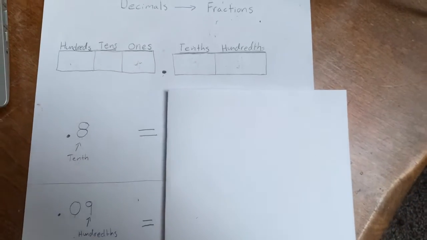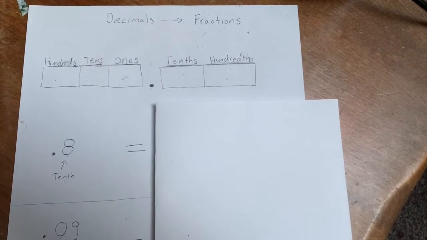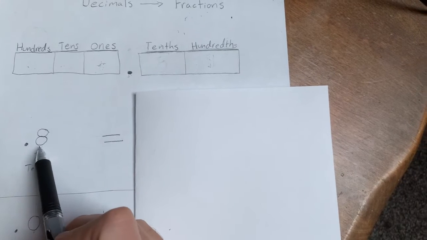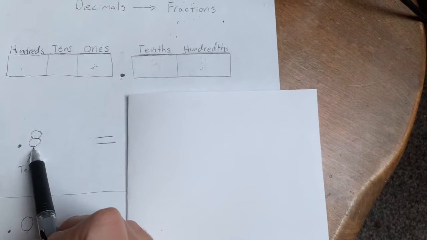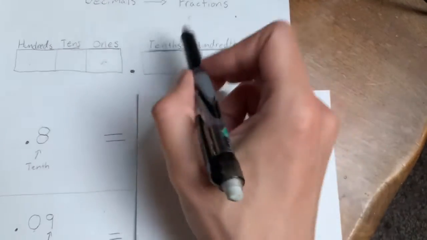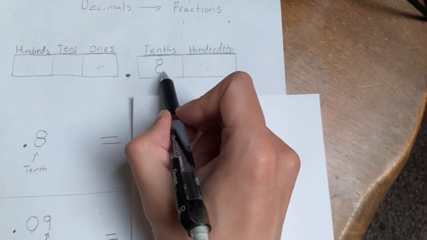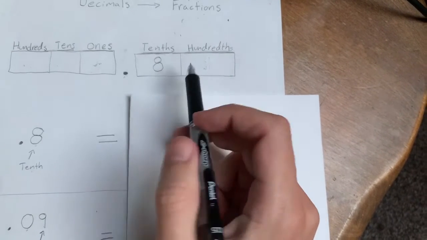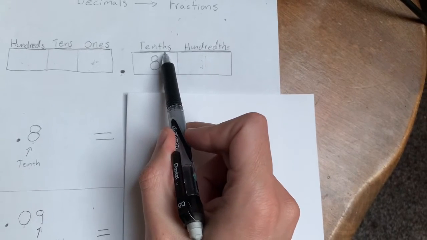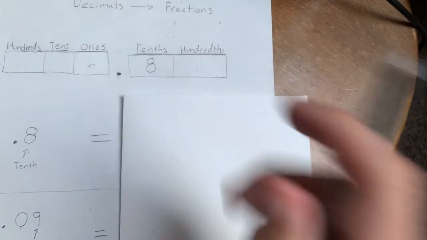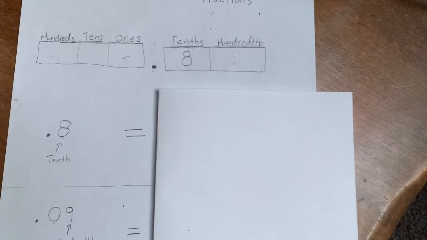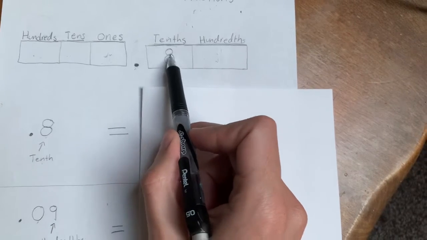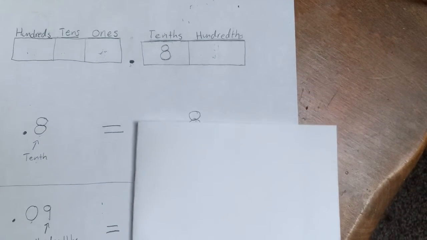So when we're converting our decimals to fractions, it's going to look like this. So for this particular problem, we have our 0.8. We see 0.8. It is in the tenths place. So again, we need 10 tenths for 1 whole. So if we're going to write it as a fraction, it would be over 10. And how many do we have? We have 8. So it would be 8 over 10.